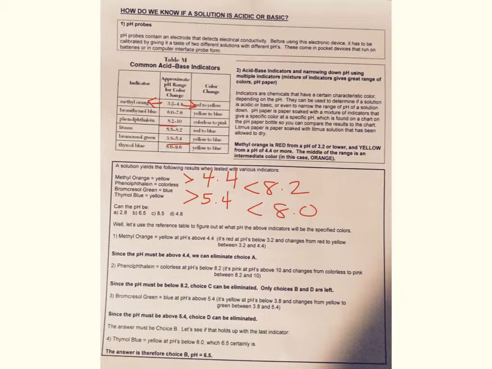Well, thymol blue, it's got to be less than 8, right? And it's got to be greater than 5.4. Those narrowed the ranges down, the Bromcresol green and the thymol blue. Therefore, your answer has to be B, 6.5.